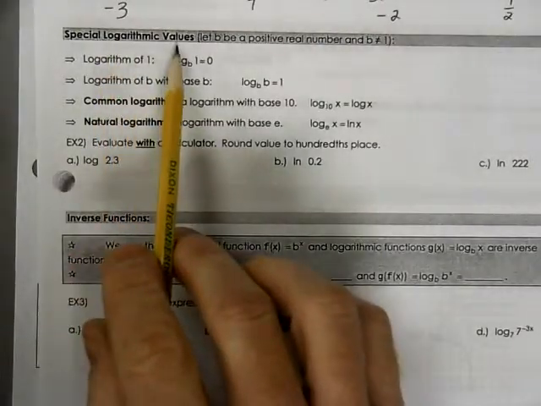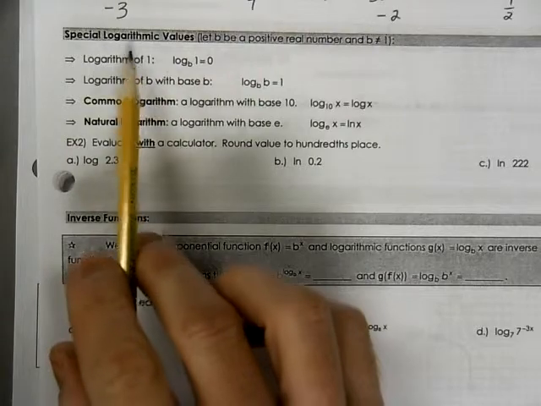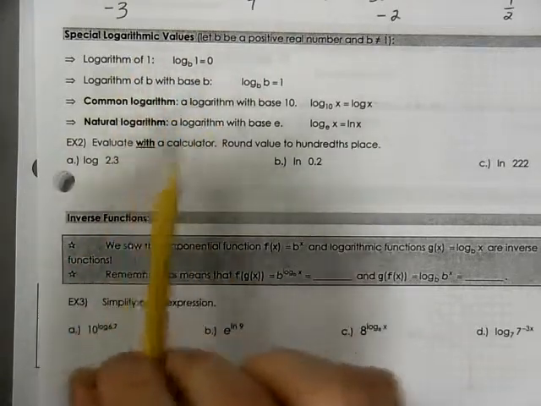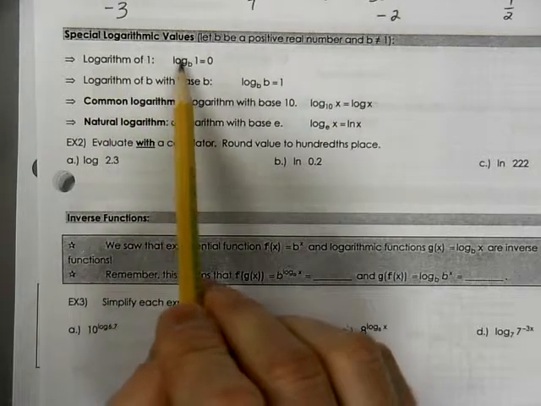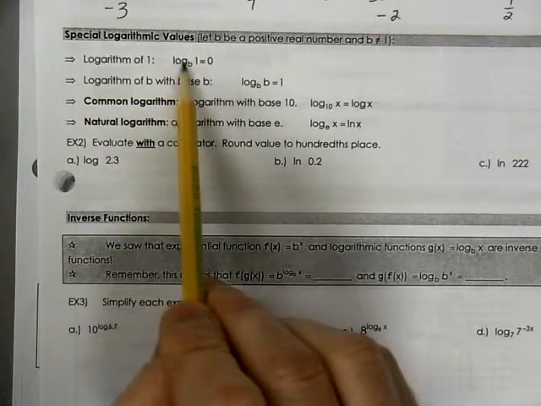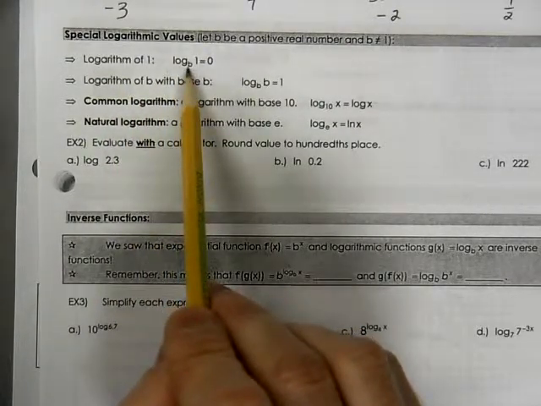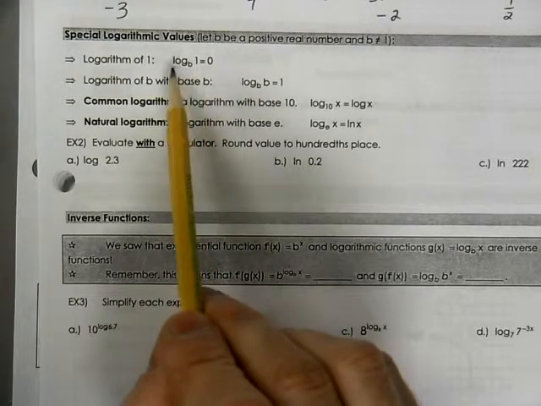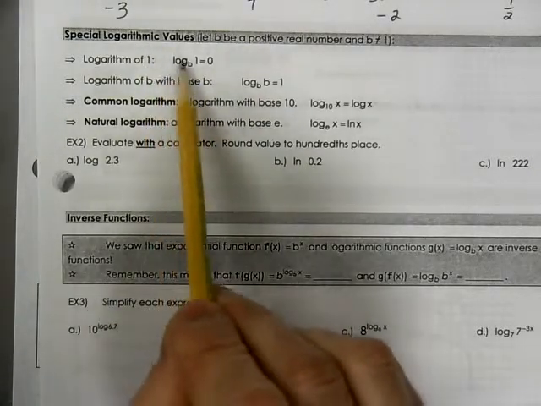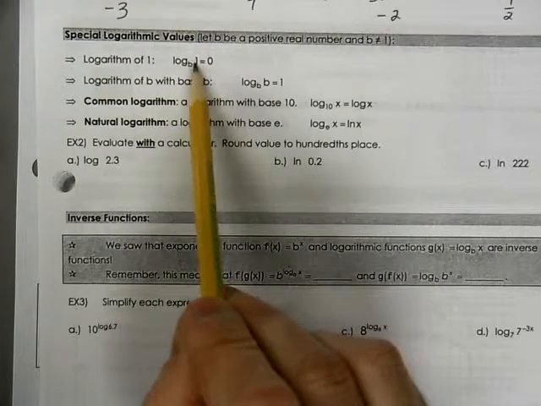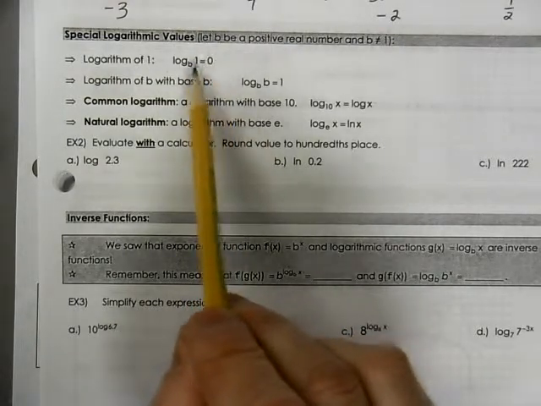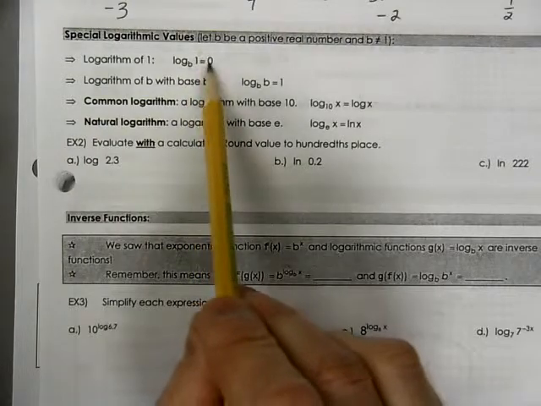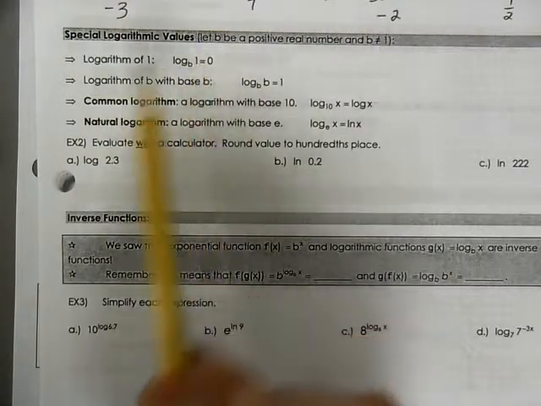Okay, these are some special logarithm values that you want to be very familiar with. Regardless of what the base is, if the logarithm is of 1, then you know that it has to equal 0. Any number to the 0 power is going to equal 1.